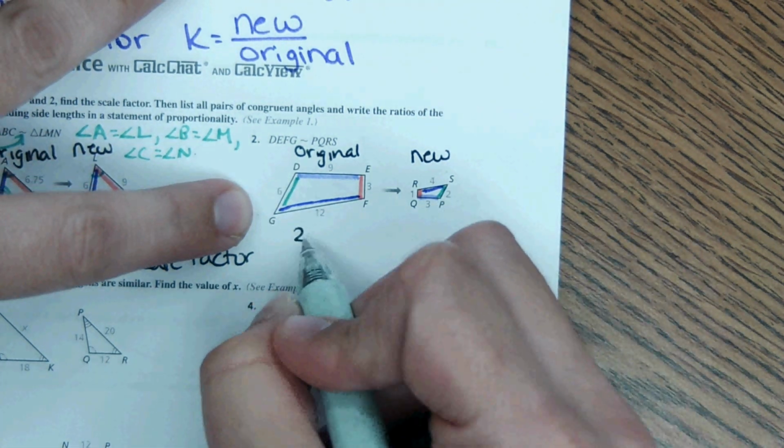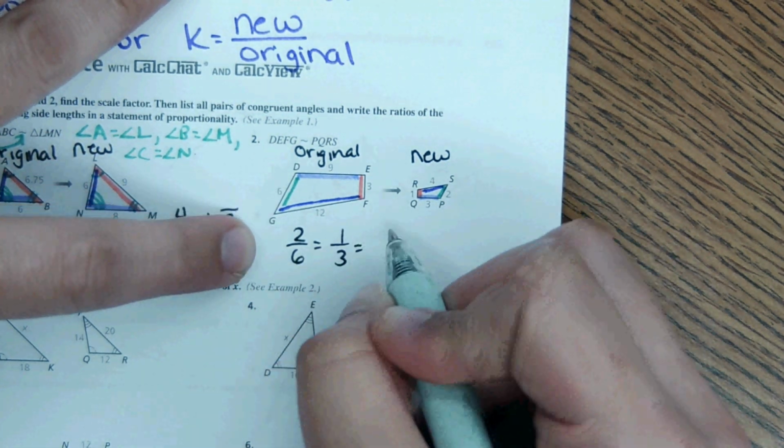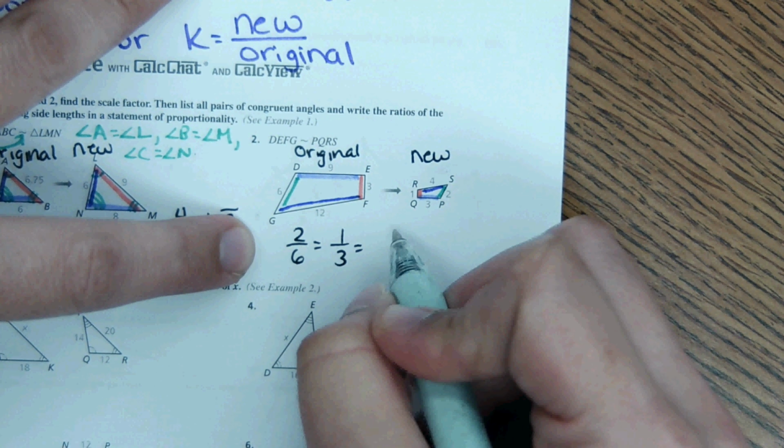Now that we have everything color-coded, I'm just going to take new over original for each corresponding part. So 2/6 equals 1/3.